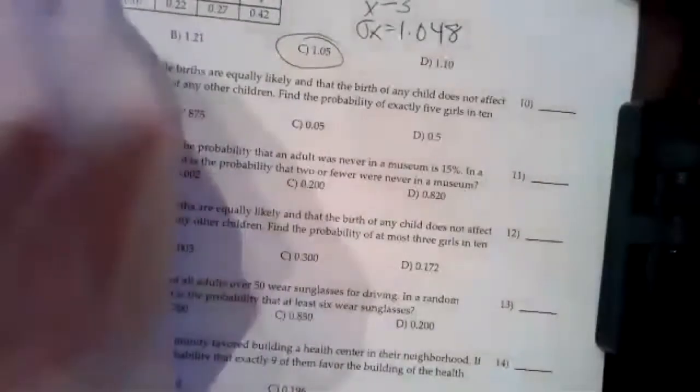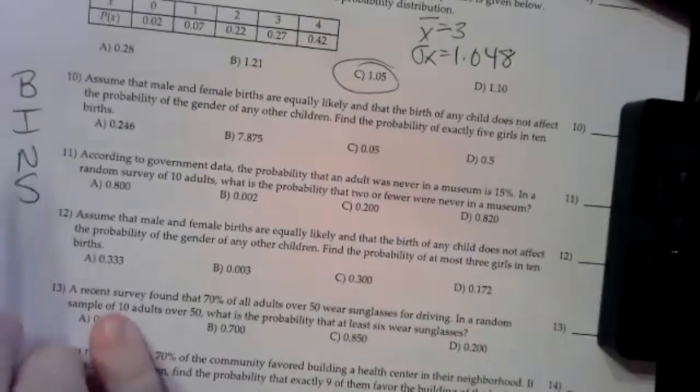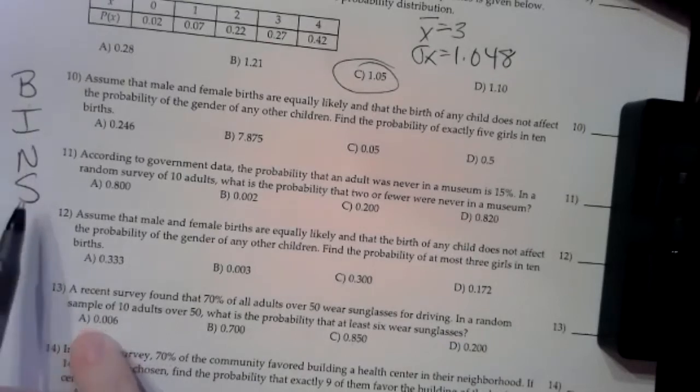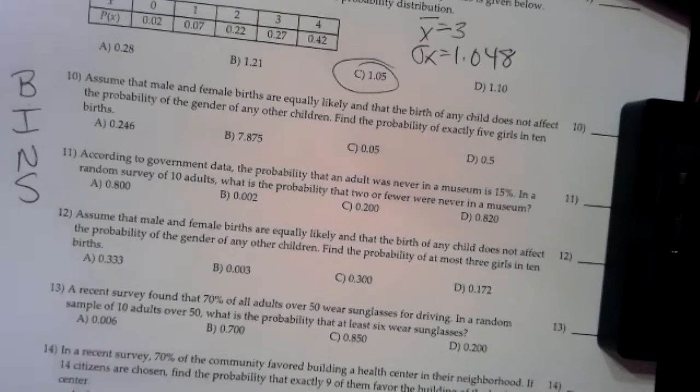Now, the next ones are some of the ones where you have to start determining if something is binomial or if it's not. Remember, anytime we're talking binomial, we're checking our BINS. If it is binomial: 2 choices, I is independent, N is a set number of trials, and S is your probability of success. It's going to be the same every time.